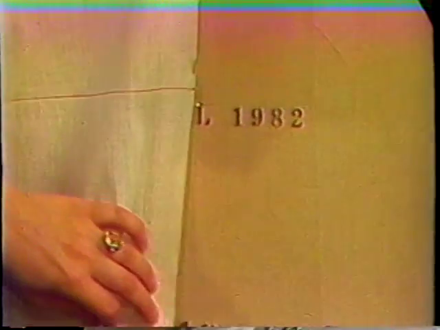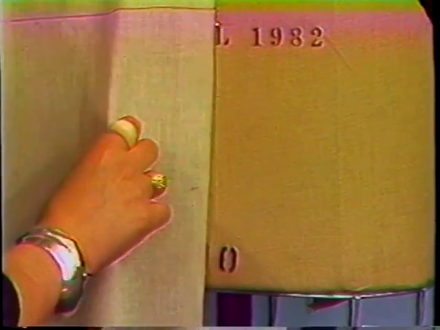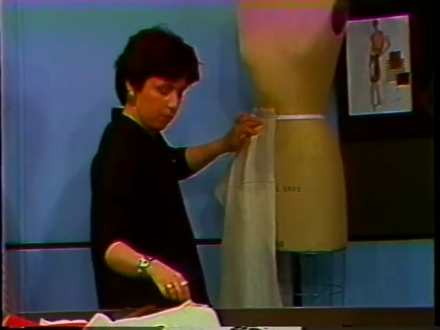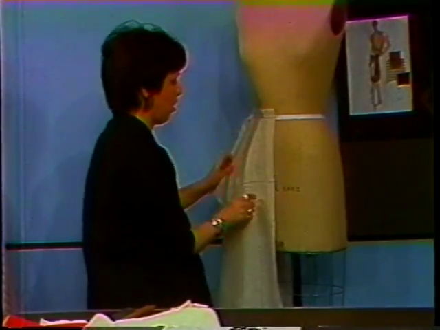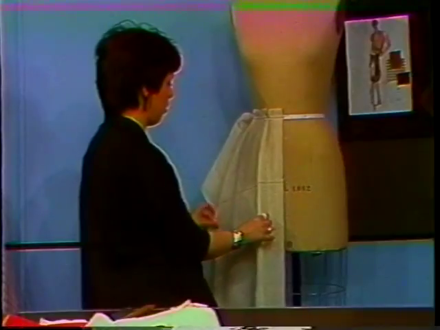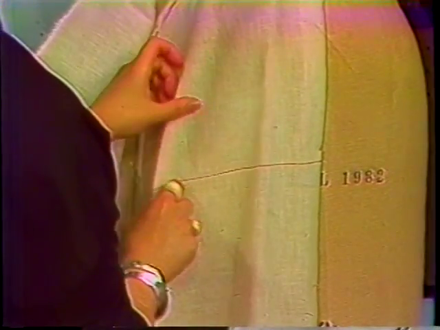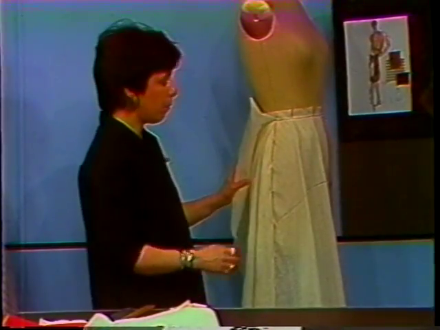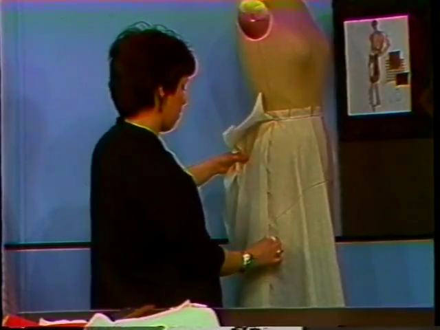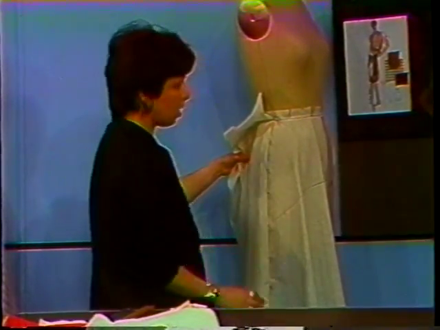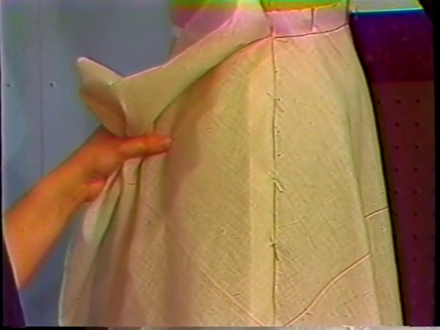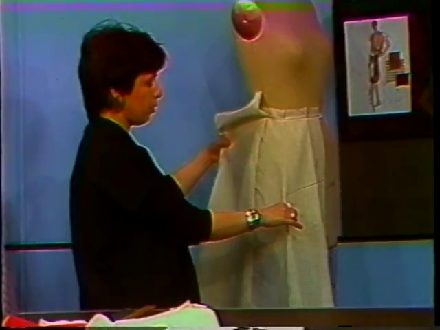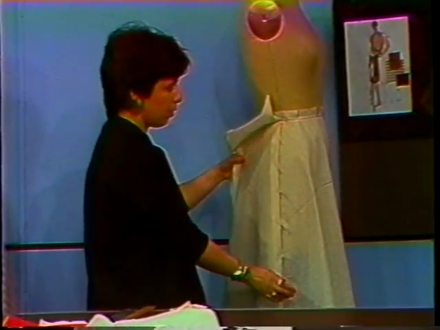Pinning down the center front, and adjusting the flares so they are in the position in which you drape them. Then you begin by looking at the side seam and making sure that the side seam falls plumb to the floor, not forward or back, but plumb to the floor.